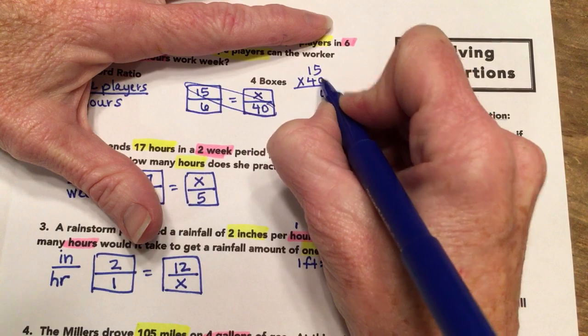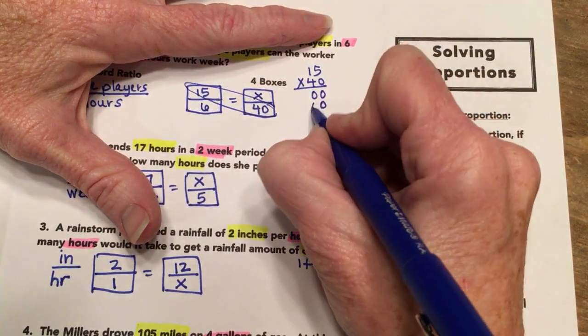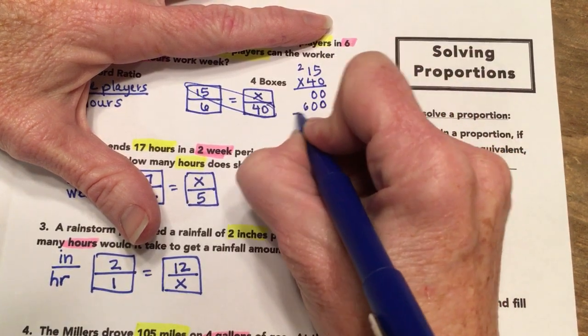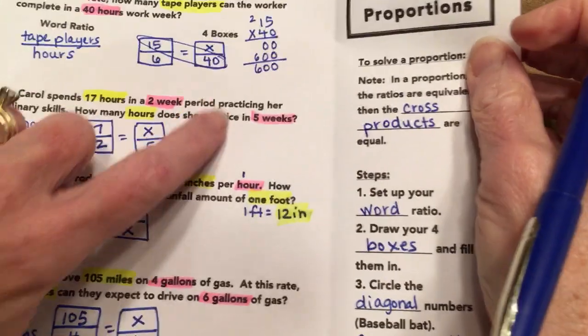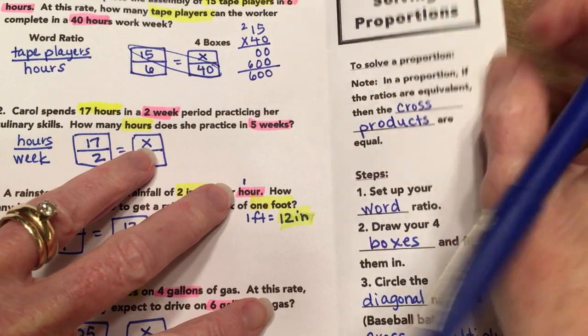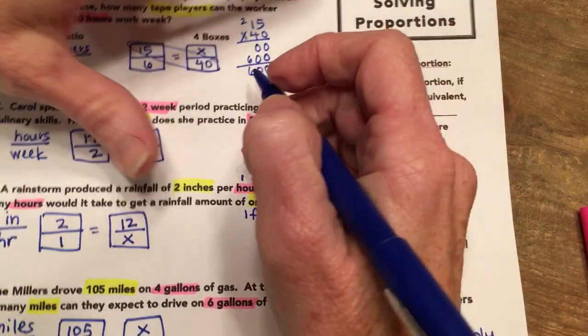0 times 5 is 0. 0 times 1 is 0. I start with the 0. 5 times 4 is 20. Carry your 2. 4 times 1 is 4 plus 2 is 6. When I add these up, I get 600. After I multiply, step 4 is to divide by the number not circled. So what number did I not circle? That's the 6. That's what I'm going to divide by.